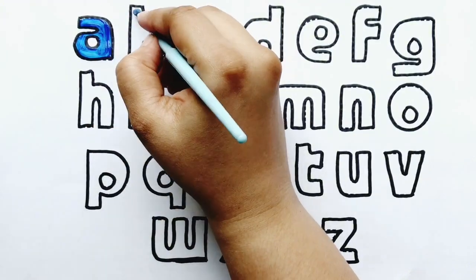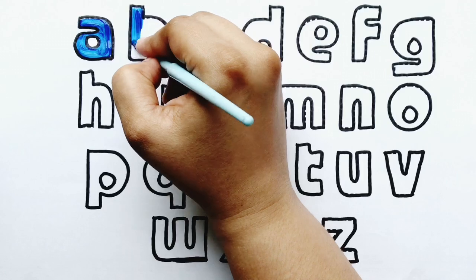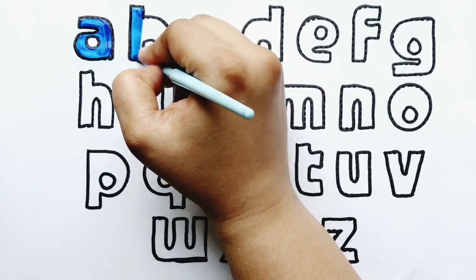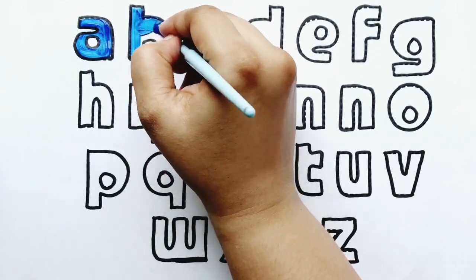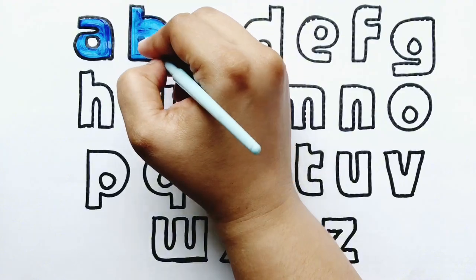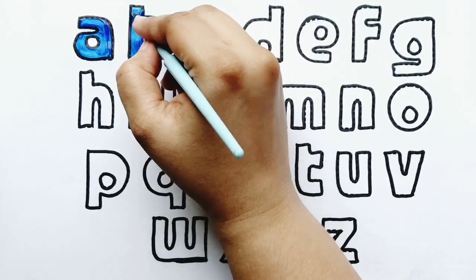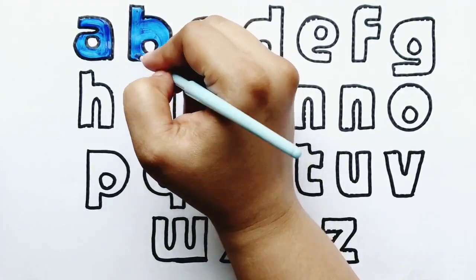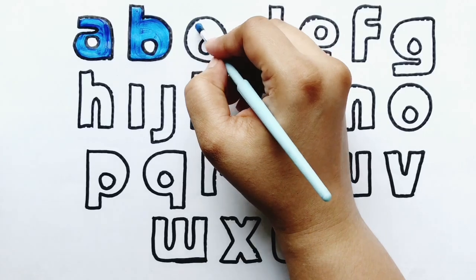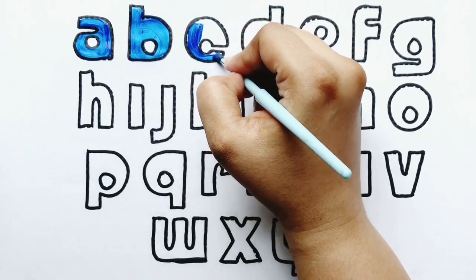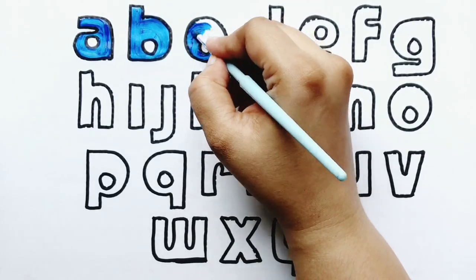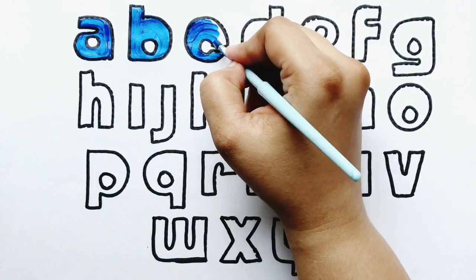A, B, C, D, E, B for bread. H, I, J, K, L, M, N, O, P, Q, R, S, T, U, V, W, X, Y, and Z. Now I know my ABCs. C for cake. Next time won't you sing with me?